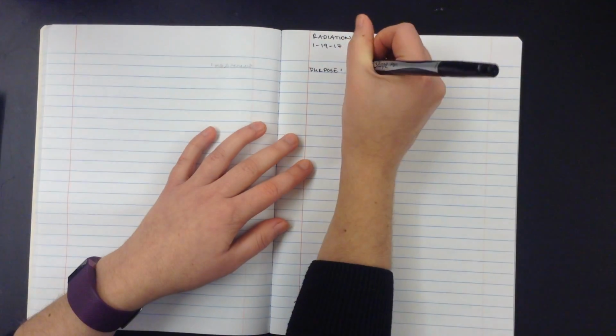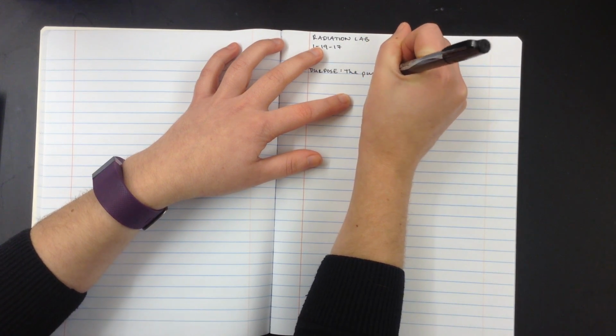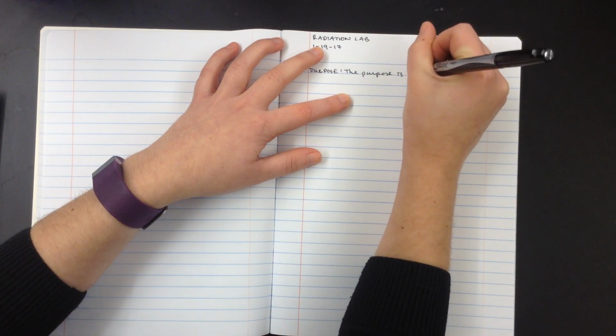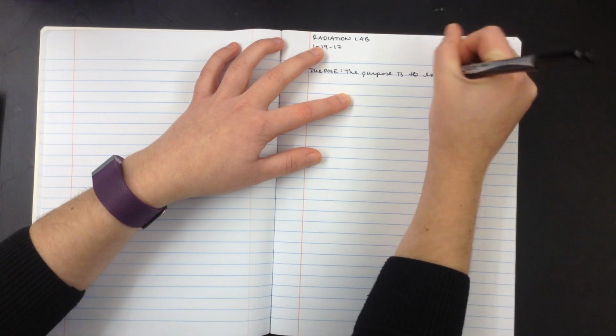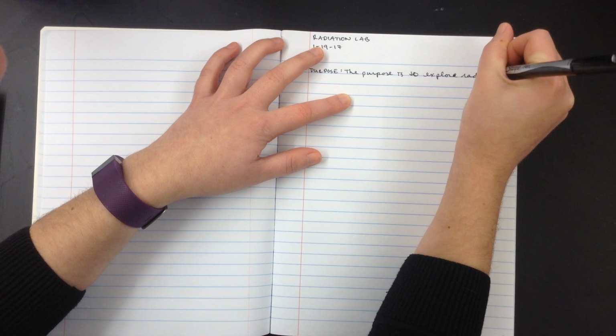So the first thing that we're going to write is our purpose. Now, the purpose of this lab is simply to explore radiation. So that's what we're going to put. The purpose is to explore radiation.